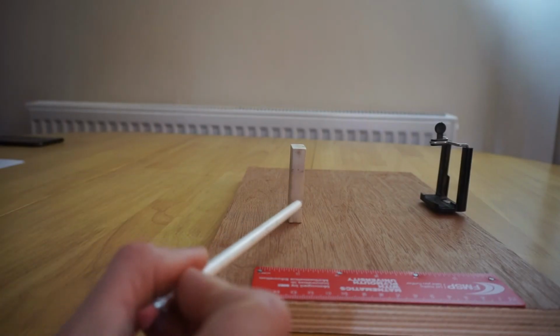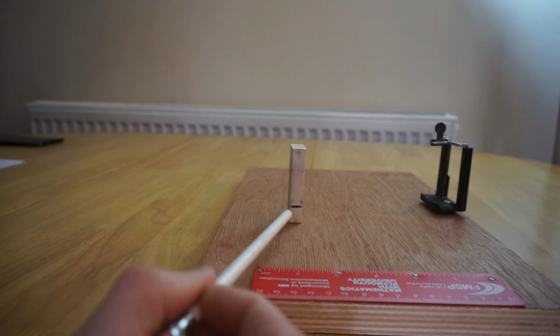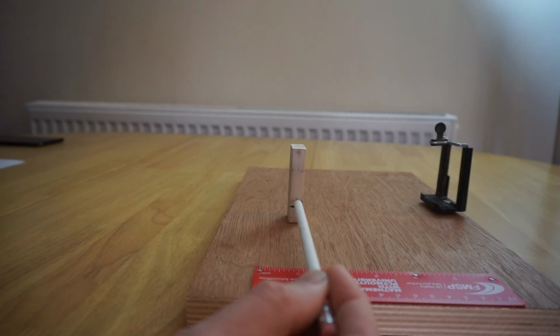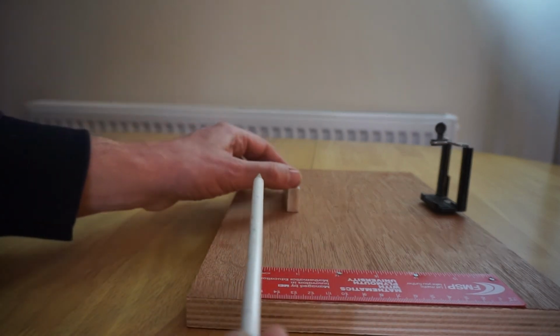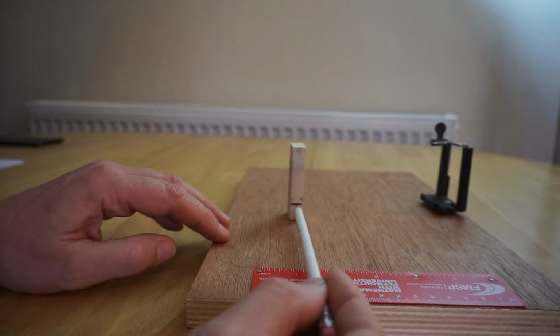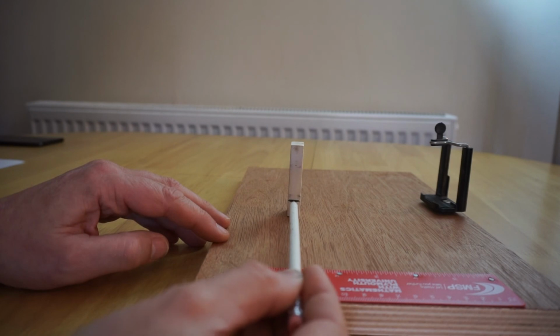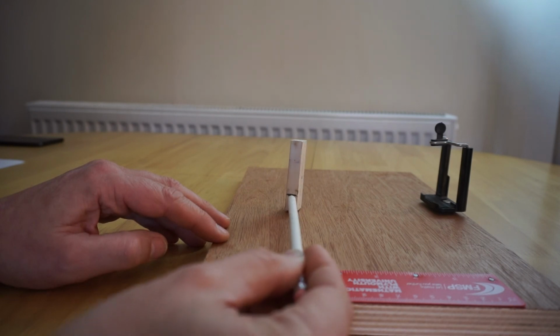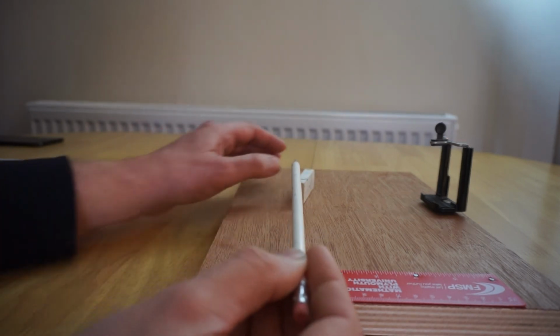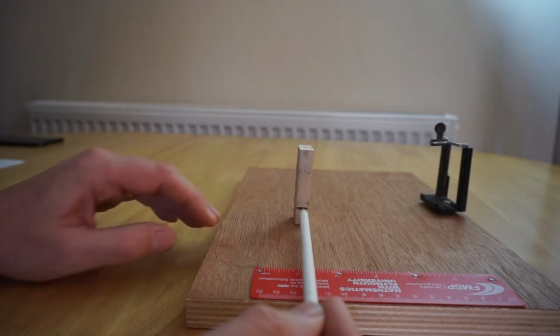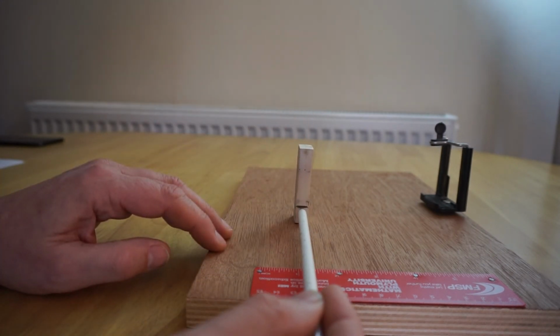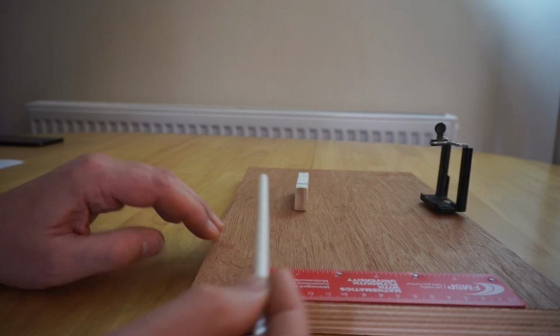I've drawn a line on the rubber at a height of 1.3 centimeters. So just above it topples, just below it slides, and if I push right on the line, it's sort of a mixture of wanting to slide and wanting to topple.